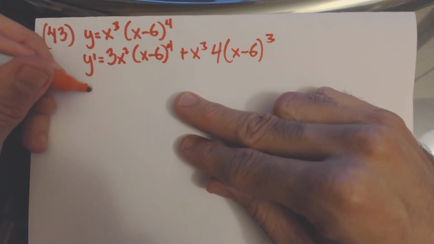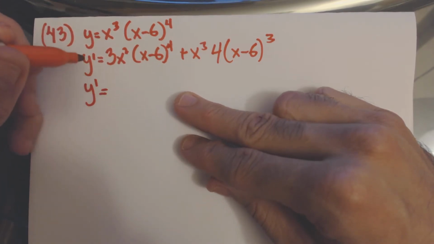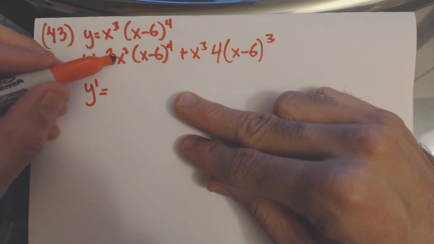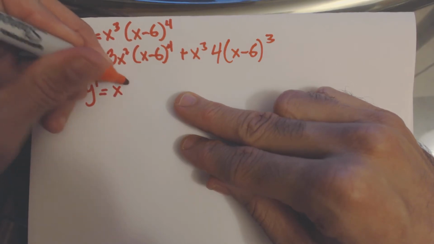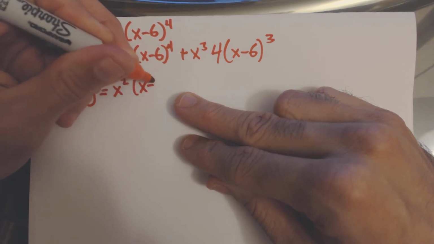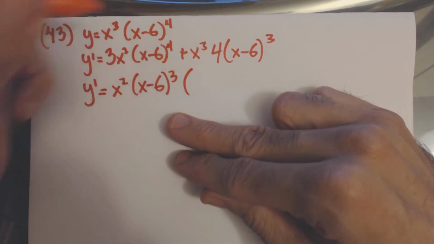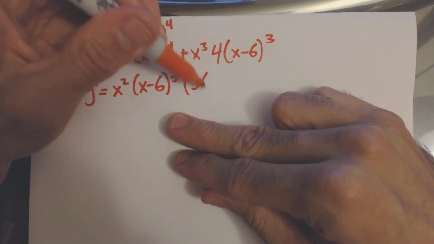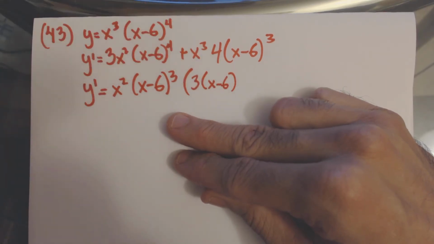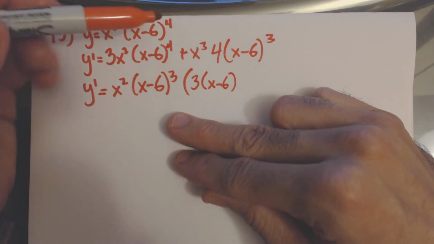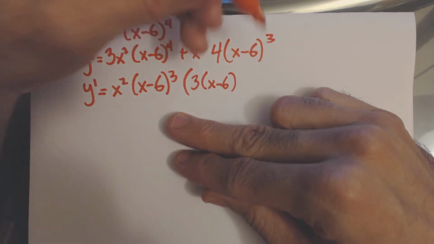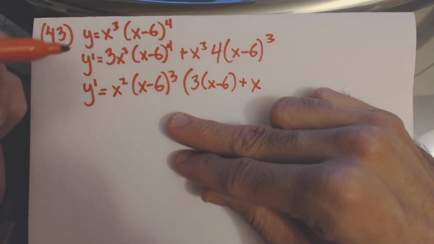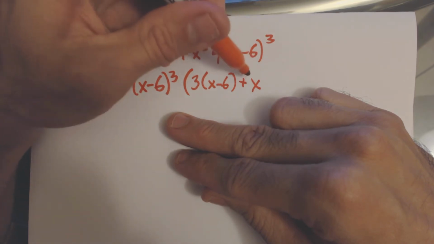All right, let's factor some stuff out. We can factor out an x squared, and we can factor out an (x minus 6) cubed. So x squared times (x minus 6) cubed. That's going to leave us with 3 times (x minus 6) plus x plus 4x.